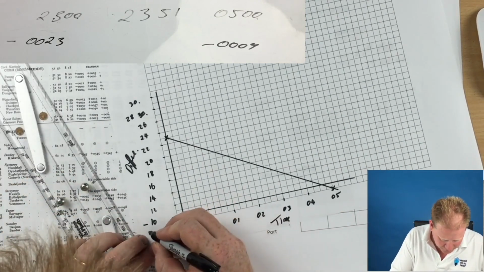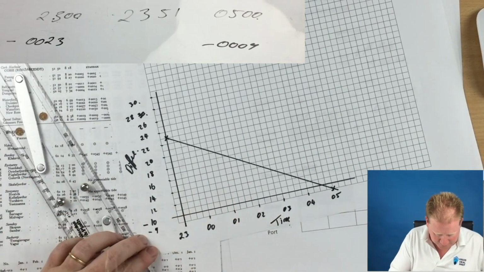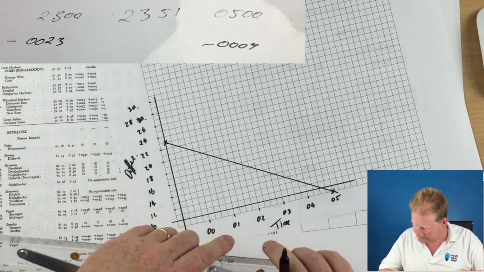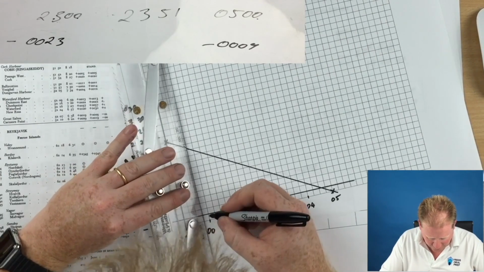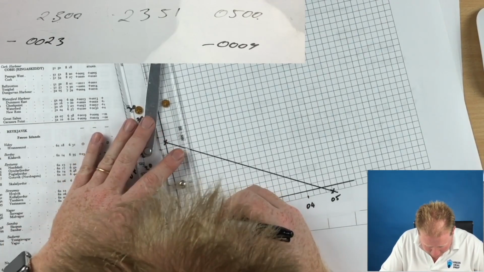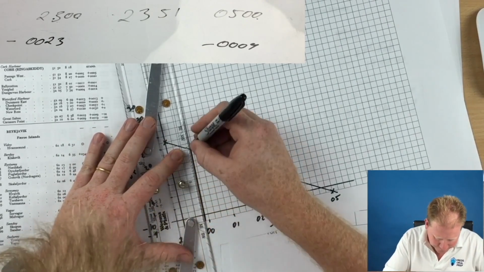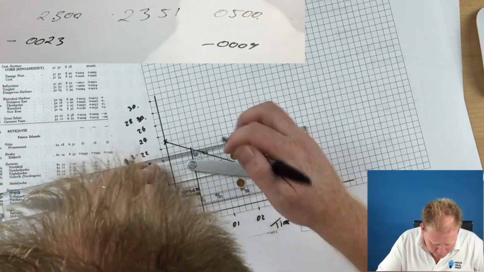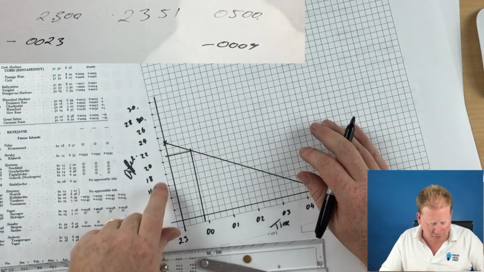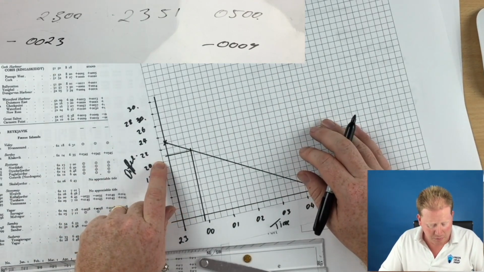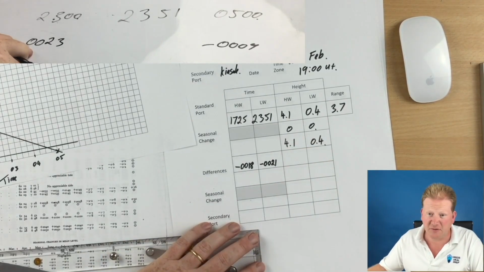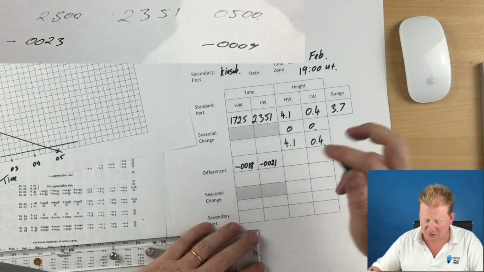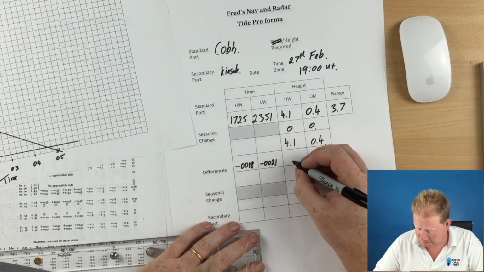I'm sorry, I have to go back. Yeah, from that line there. 2351, 30, 15, so it's 45. Be about there. So the correction value there would be minus 21. Which makes sense, doesn't it? 2300 is minus 23, going towards minus 9.